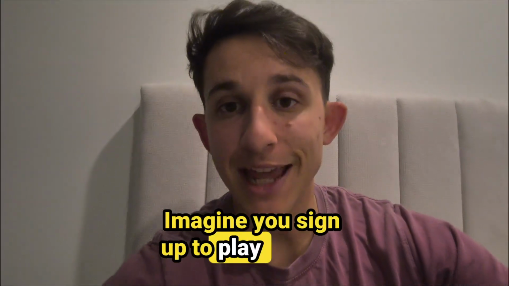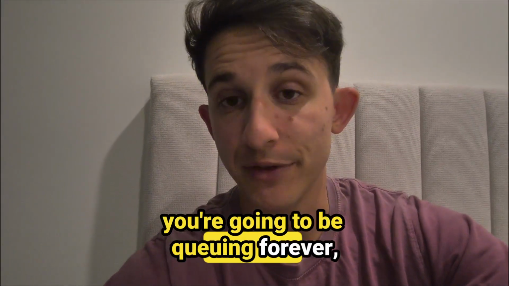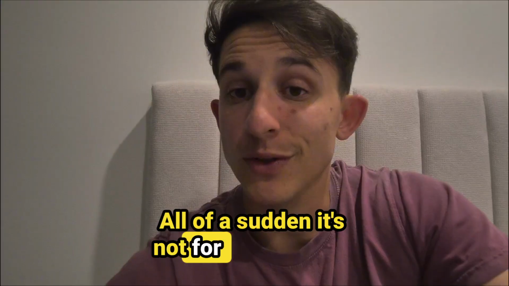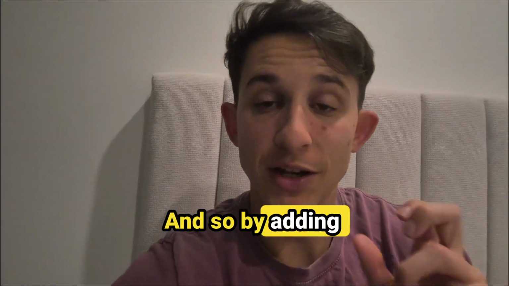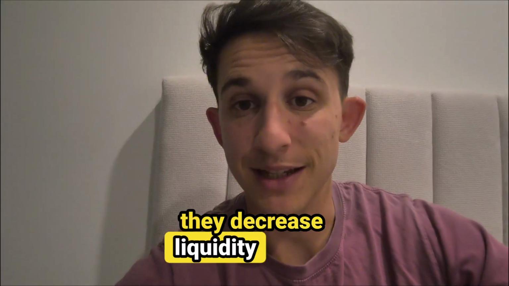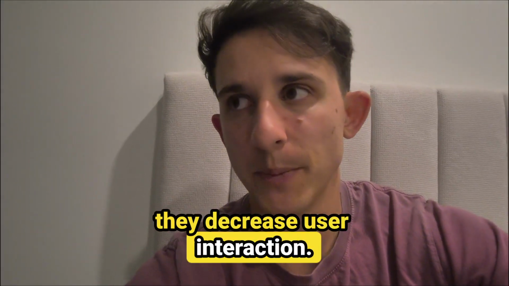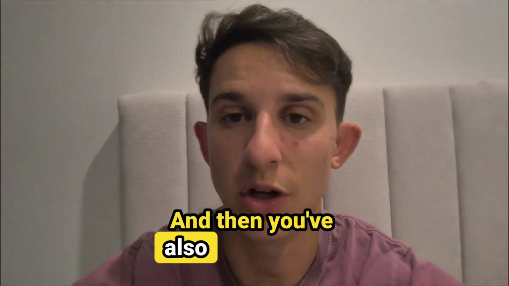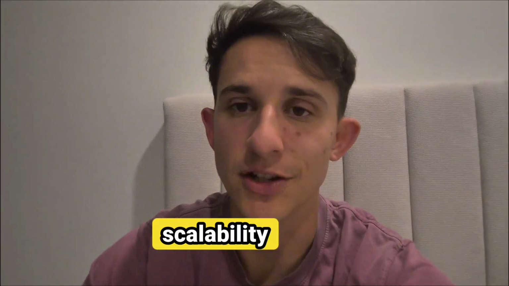Imagine you sign up to play a game and there's no one on the other side, you're going to be queuing forever, right? All of a sudden it's not a very useful app. And so by adding these filters in place, they decrease liquidity, and so they decrease user interaction. And then you've also got massive scalability issues.